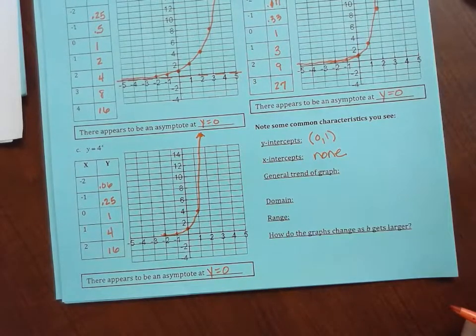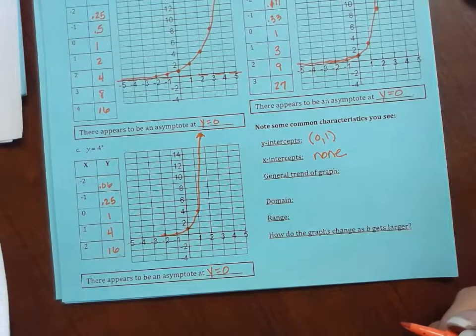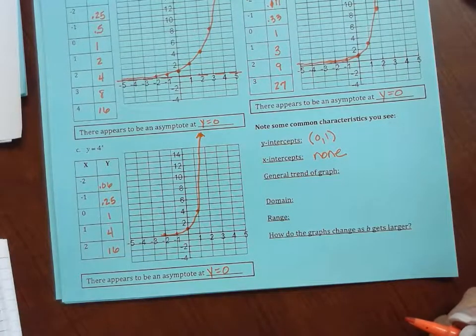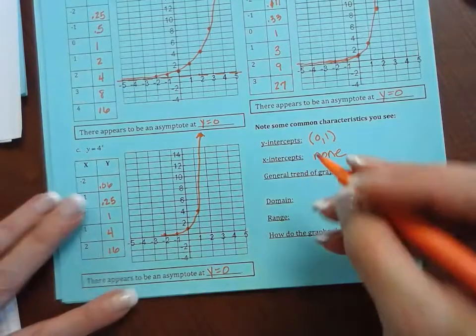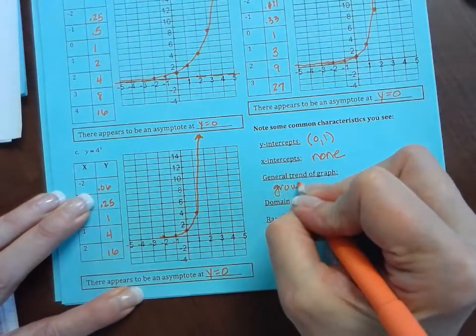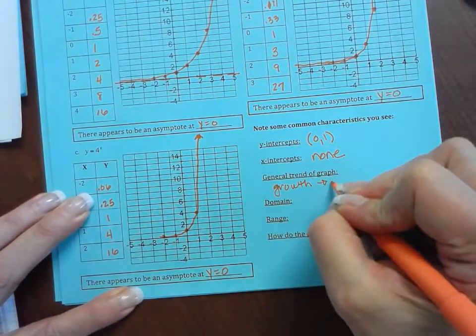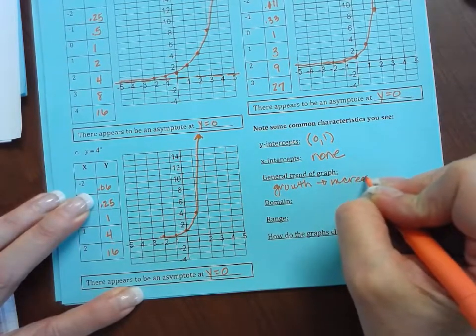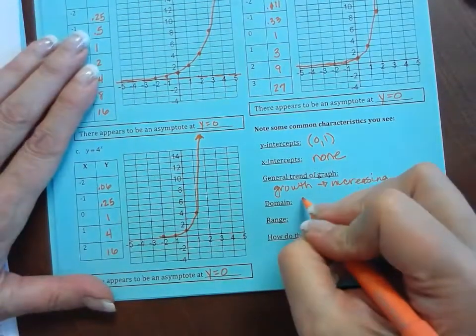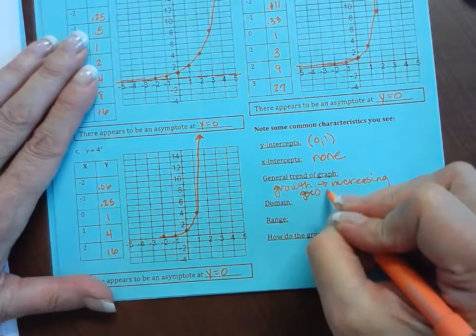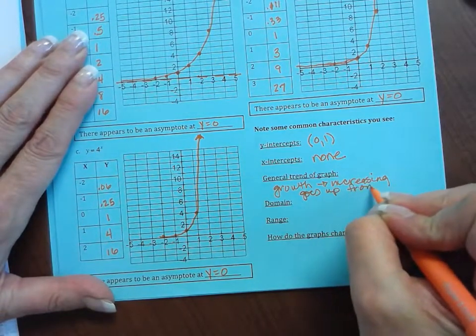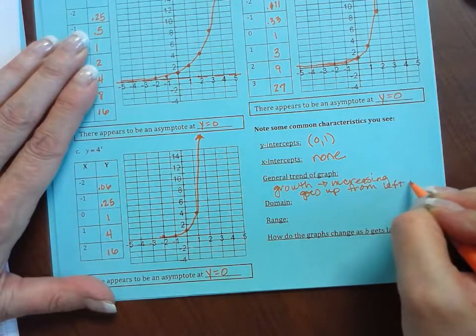What's a general trend? What do I mean when I ask that? What's the general trend? Any idea? What'd you say? Exponential growth. It definitely is the growth, which means it's increasing, which means it goes up from left to right.